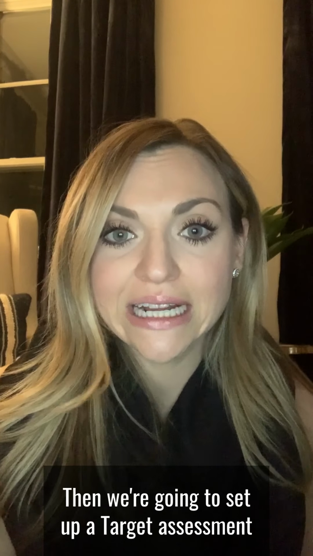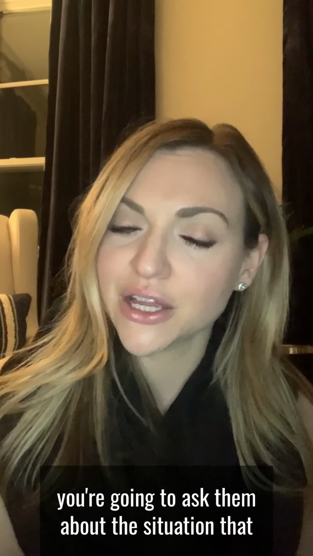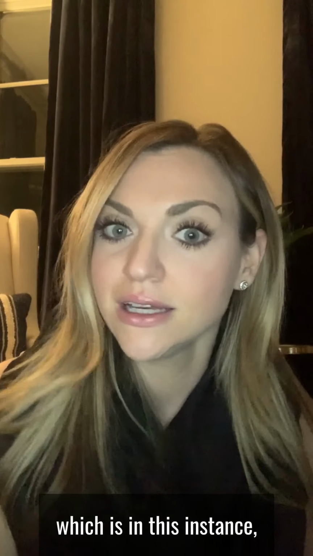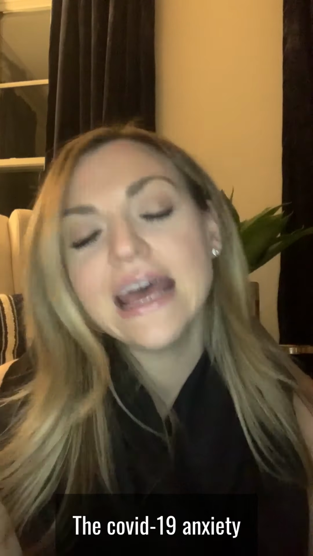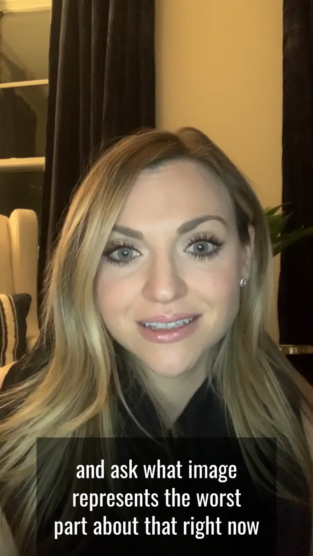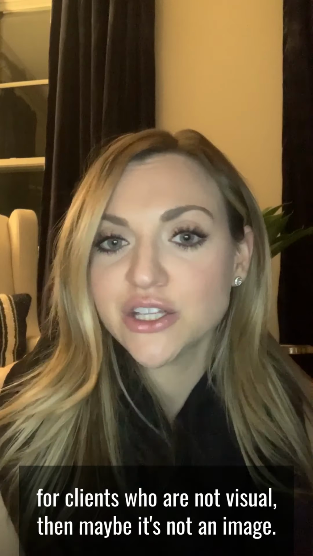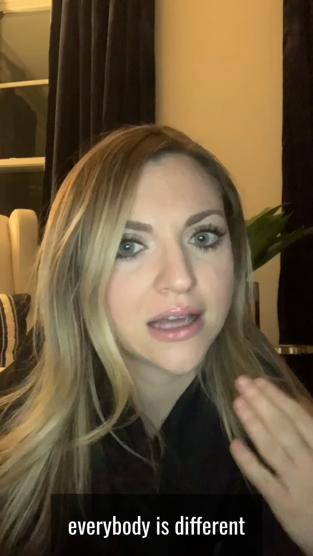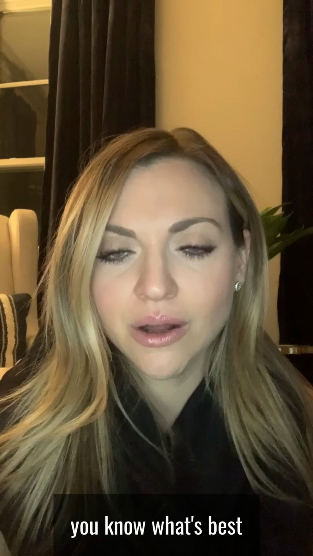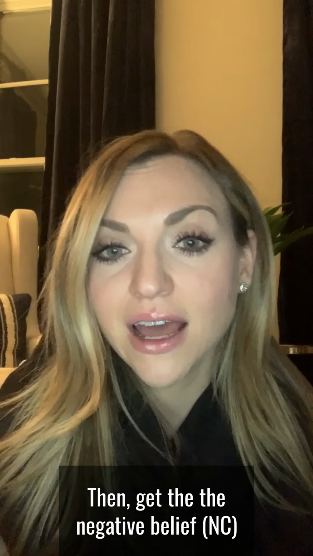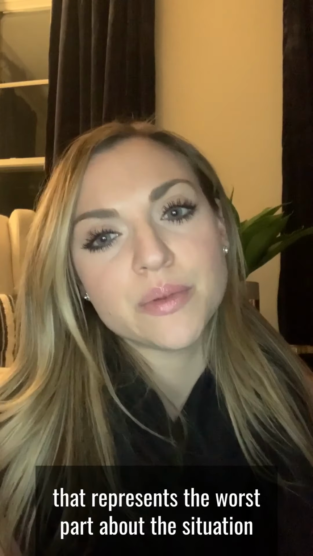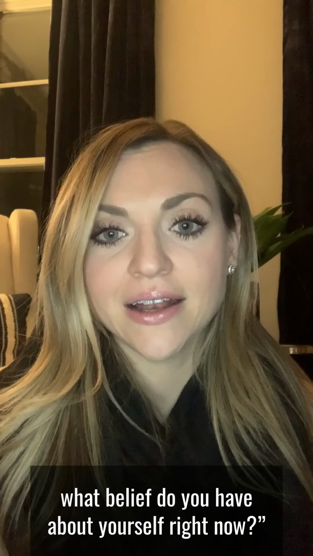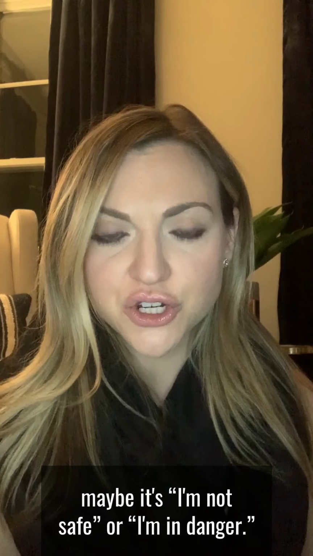And then we're going to set up a target assessment. So what that looks like is that you're going to ask them about the situation that they want to work on, which is usually in this instance the COVID anxiety, and what image represents the worst part about that right now. For clients who aren't visual, maybe it's not an image, maybe it's a sensation, maybe it's a sound. Everybody's different. Just lean into your client, what's best, and then get the negative belief. So when you think of that image that represents the worst part about this situation, what belief do you have about yourself right now? And maybe it's I'm not safe or I'm in danger.